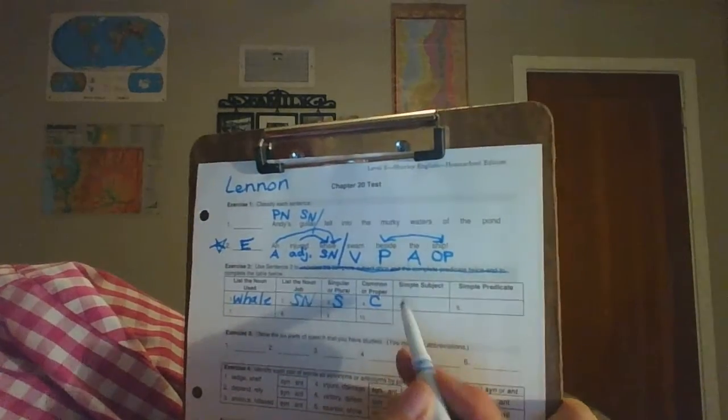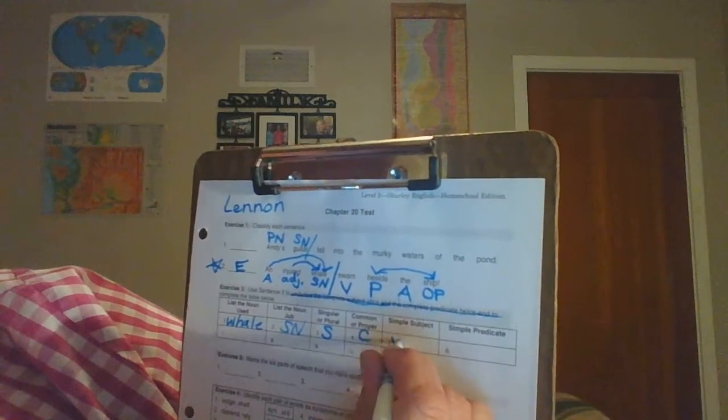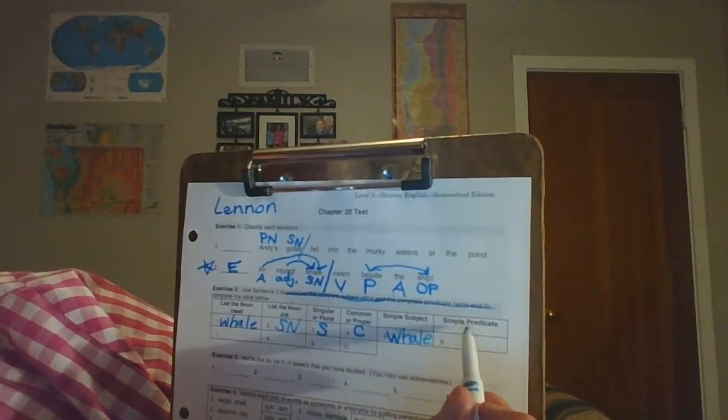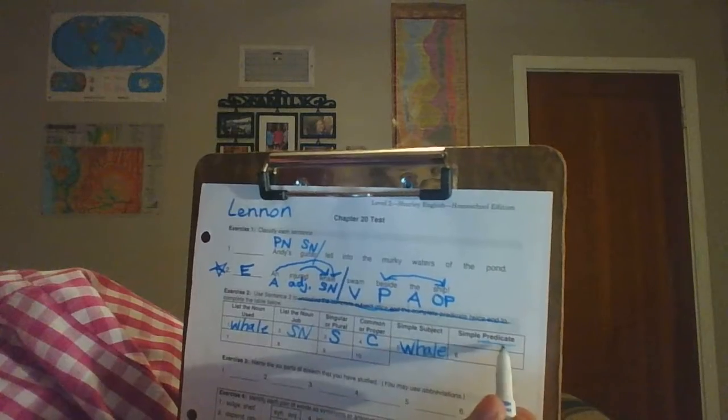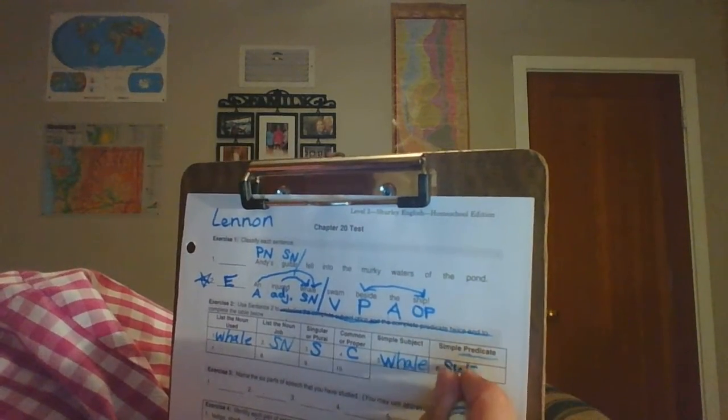Now we're into the simple subject, which is actually, again, whale. And now the simple predicate. What they really are looking for here, if you recall, is the main verb when they say simple predicate. Our main verb is swam. Now we can keep going. They want us to find the other noun in here.